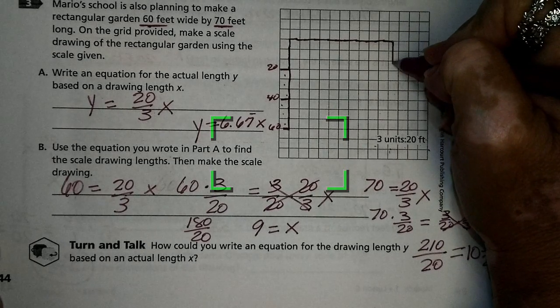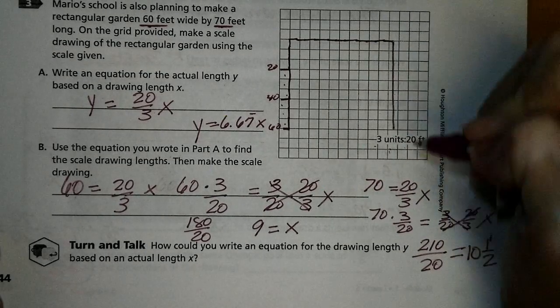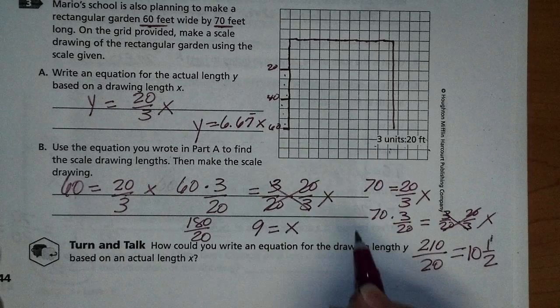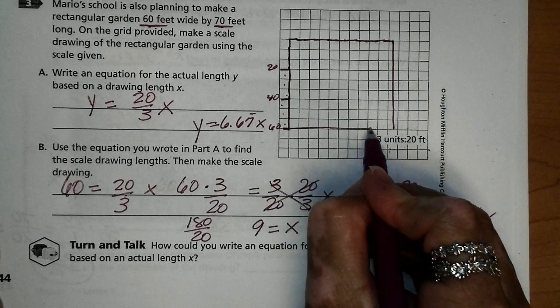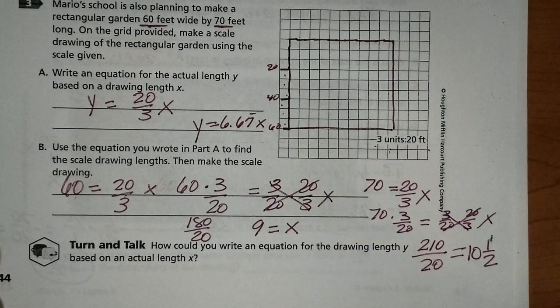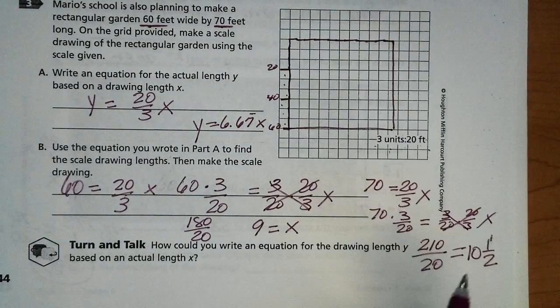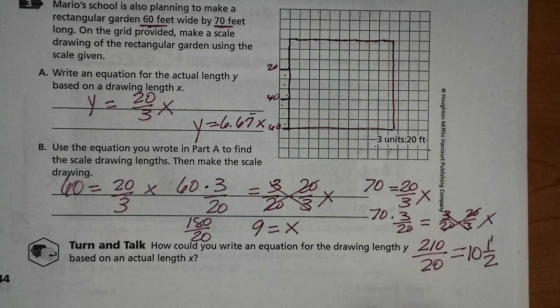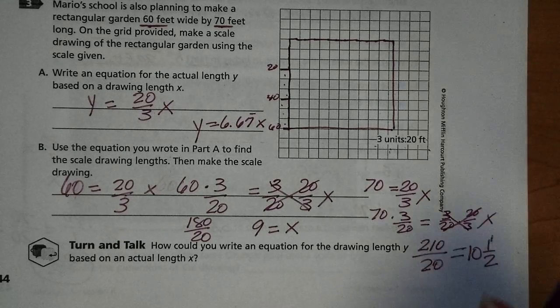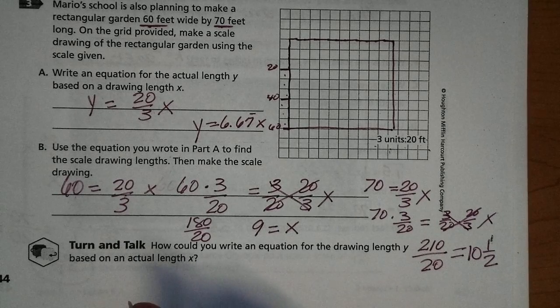So that means this line is going to cut half. Okay, so that's what your square should look like. Or really, it's not a square, right? It's a rectangle. Because this is 9 and this is 10. Okay? All right, questions on number 3?